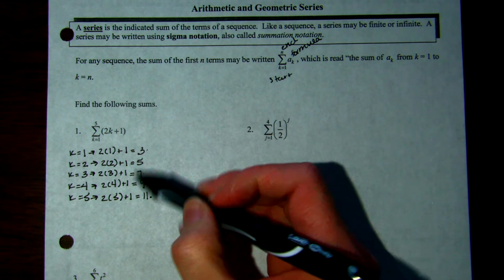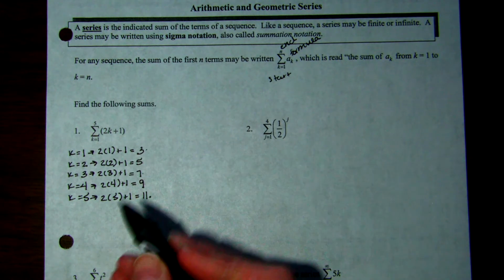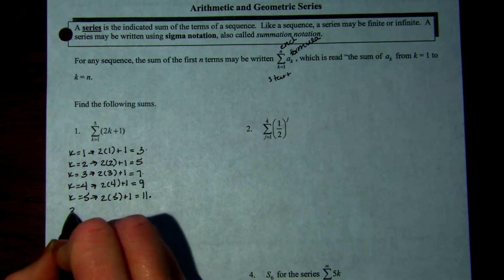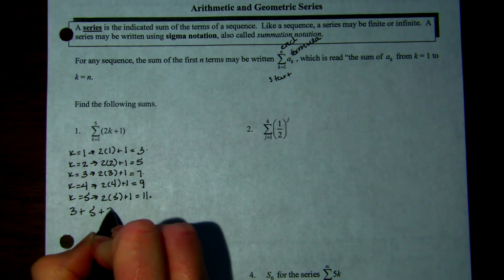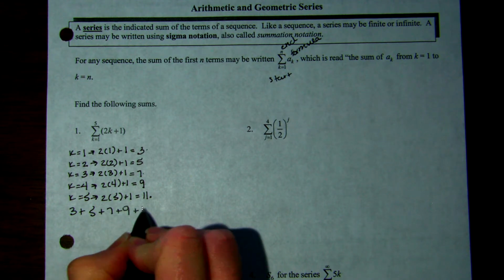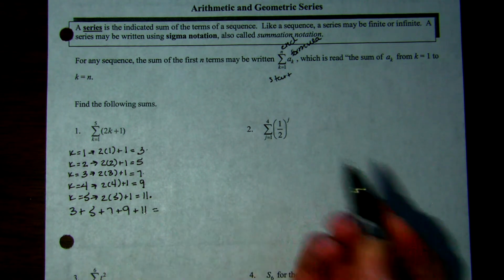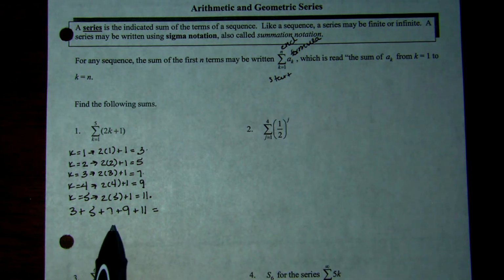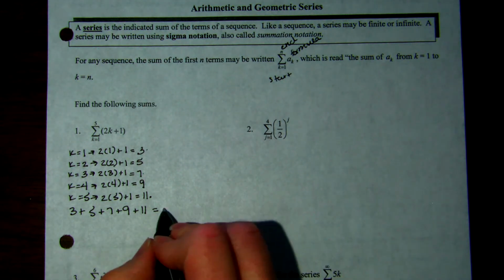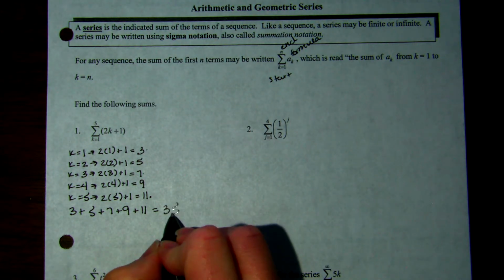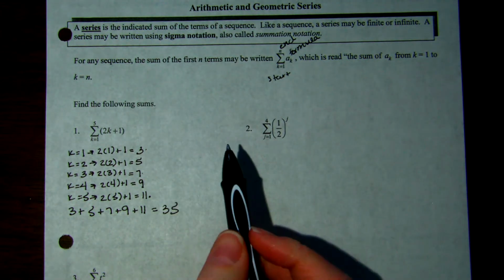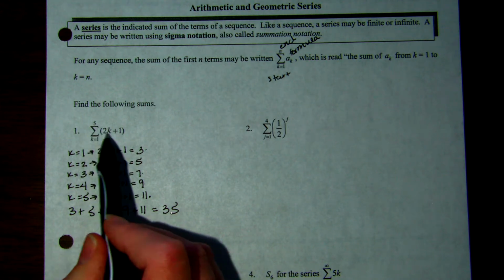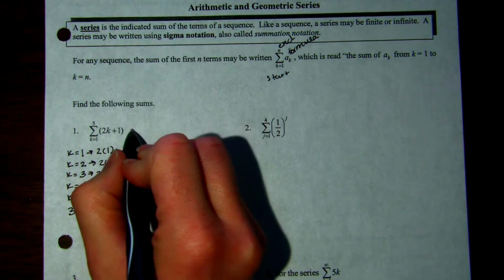The series is going to be the sum of these numbers. And so after we've found those first 5 terms, we're going to take those numbers and add them up. So 3 plus 5 plus 7 plus 9 plus 11. And when we add those numbers up, what do we get? 35. That's 35. And so the sum of the first 5 terms, which is what this is saying, find me the sum of the first 5 terms using this formula right here, is 35.